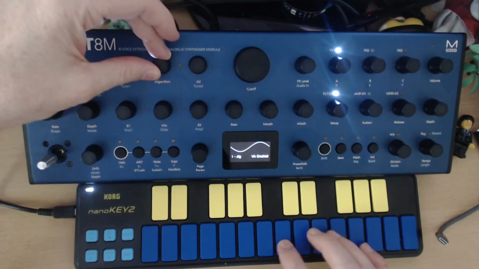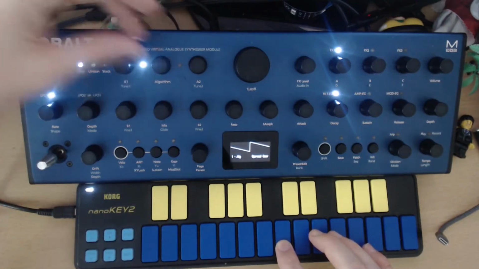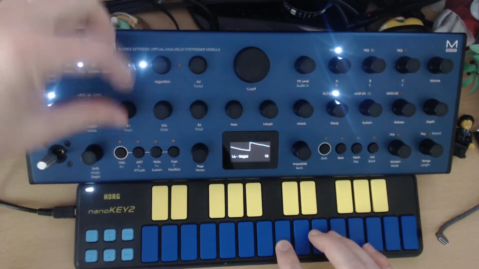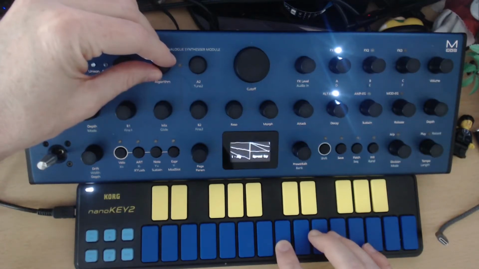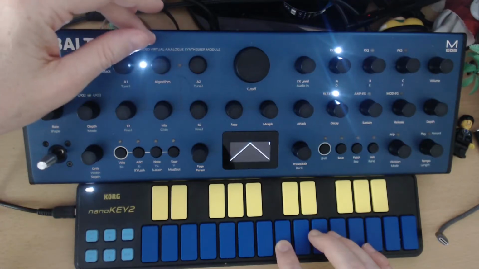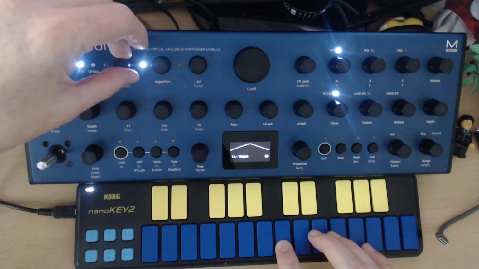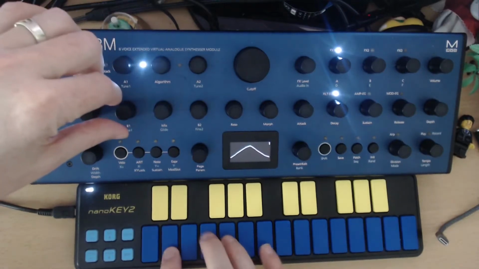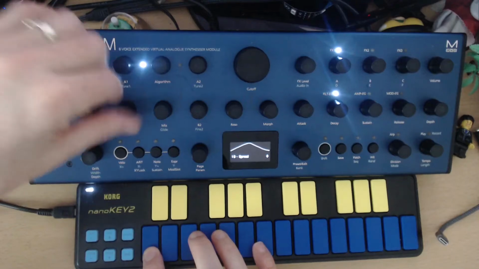Let's choose a different algorithm. Let's see, scroll through a couple of different settings here. There's a nice triangle. Square wave. Another type of triangle. And each algorithm has a different way it's going to manipulate and vary the basic shape.